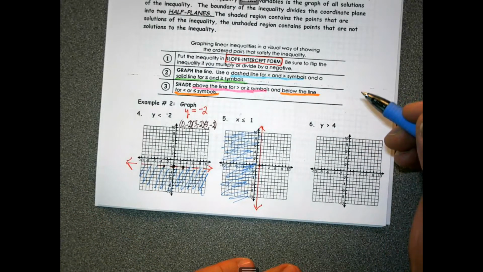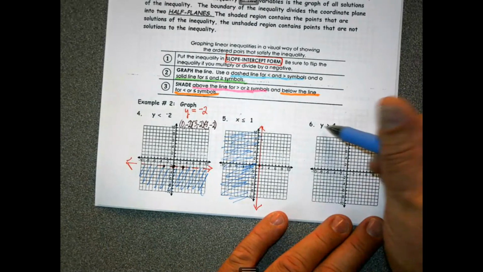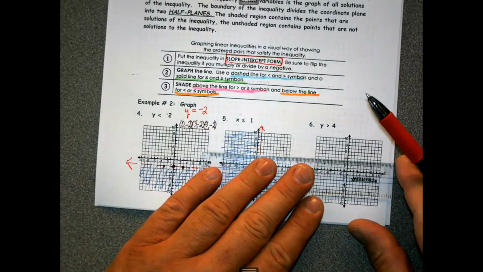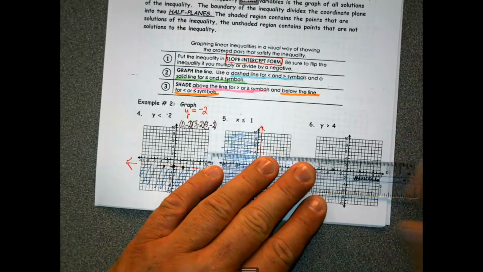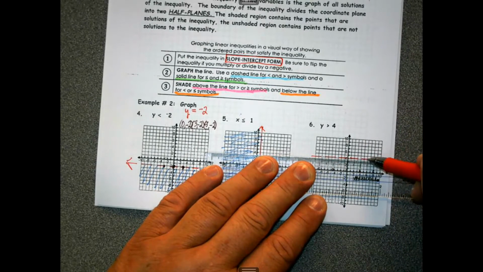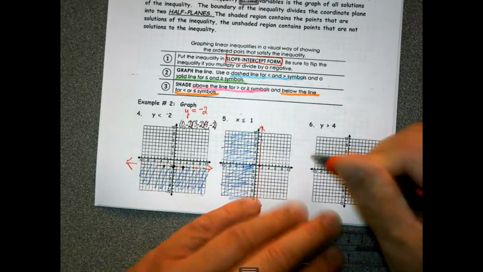Well, it's a 0 angle because we're back to a horizontal line at 4, right? So I got a horizontal line at y equals 4. It's dashed because there's no equal sign. Oh, I didn't even know there were any dashes. I thought it was... okay.